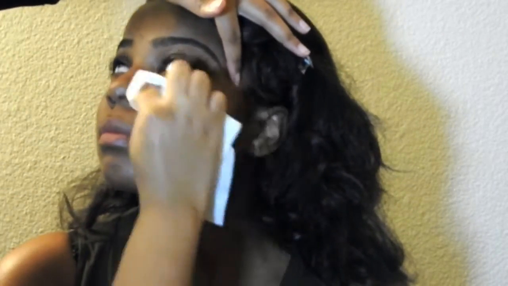And I'm not doing anything special here, just cleaning up any fallout from the eyeshadows before I move on to her foundation. Okay, moving on to her foundation.